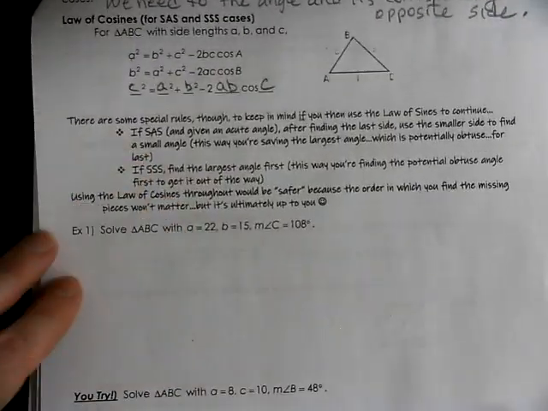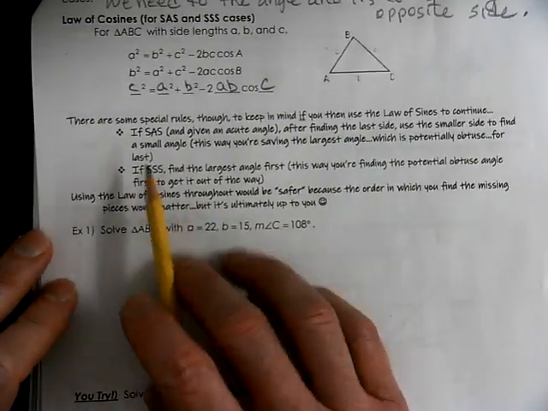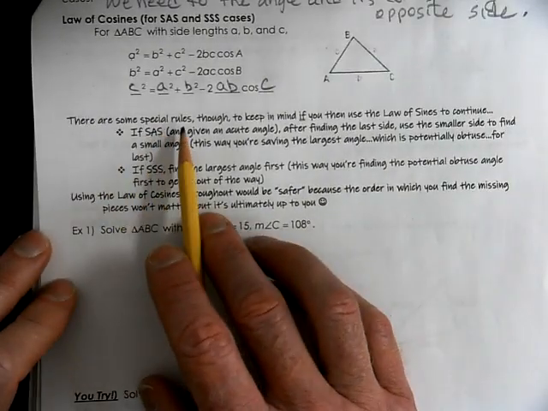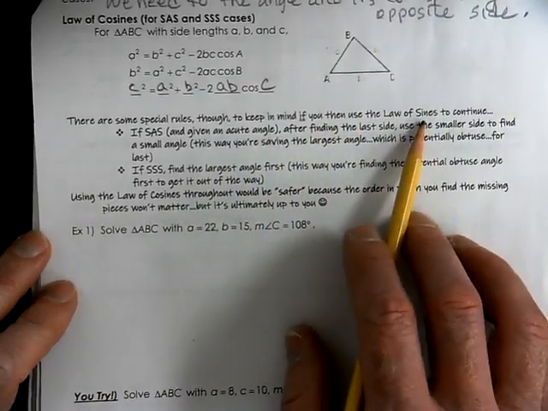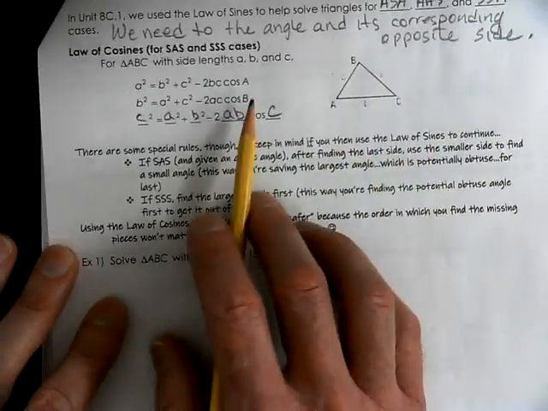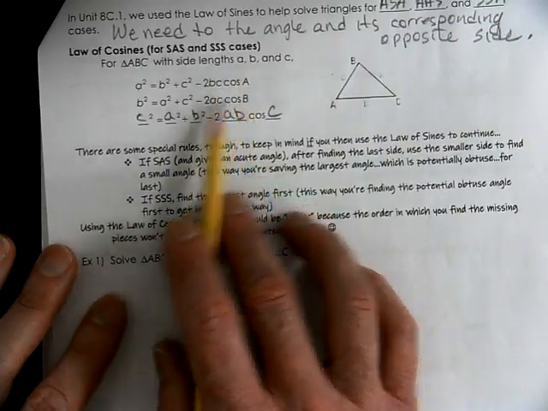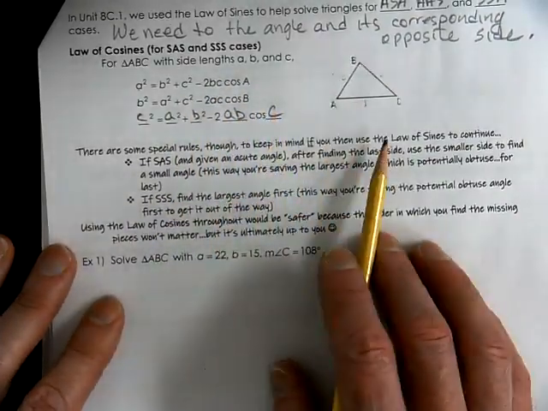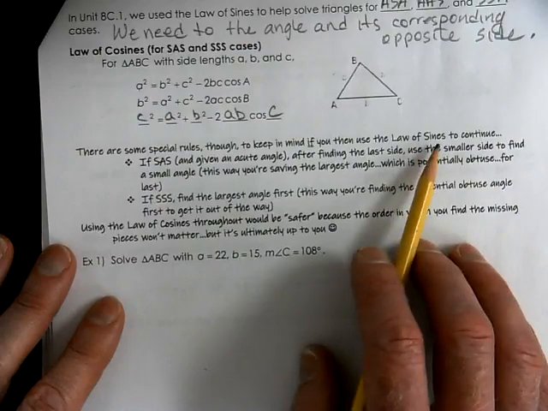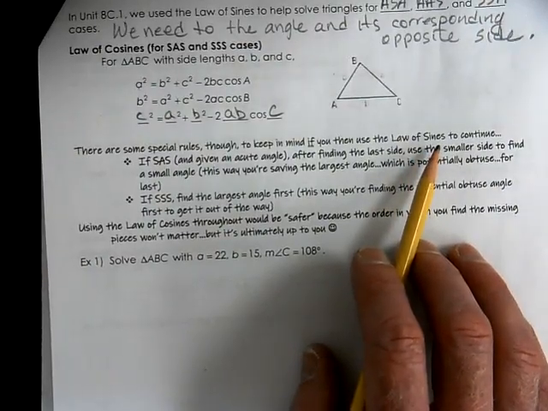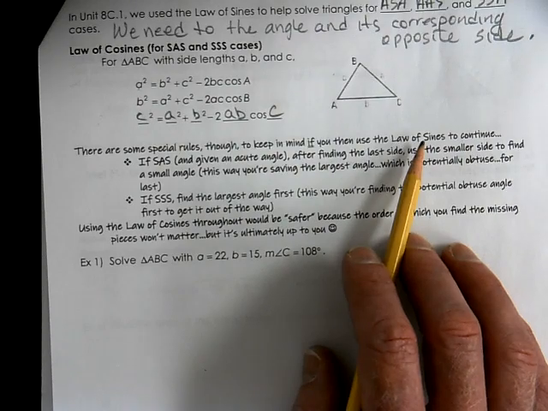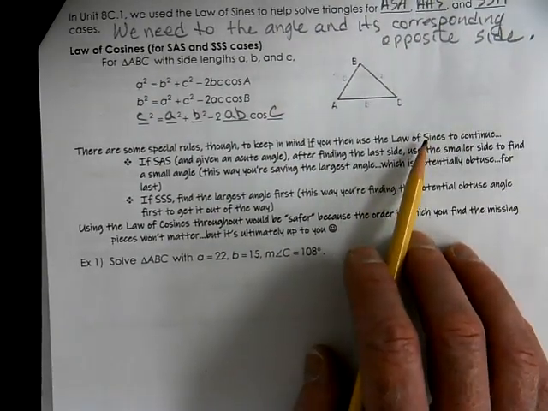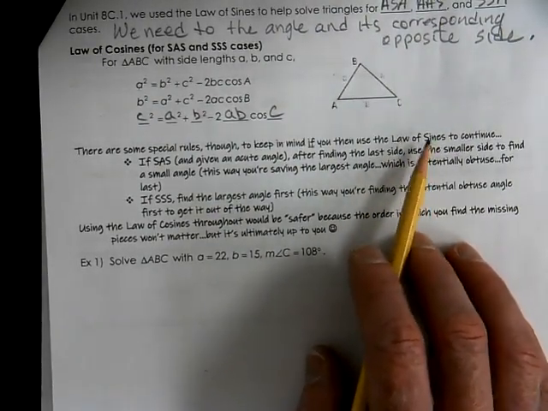So we have some situations, and we'll discuss them as we go. There are some special rules to keep in mind if you use law of sines. We're going to use law of cosines to find one value. Then people typically swing over and use law of sines to find the rest, because law of sines is typically a little smoother. They're proportions. You cross multiply. People like to use law of sines. But law of sines has its limitations.